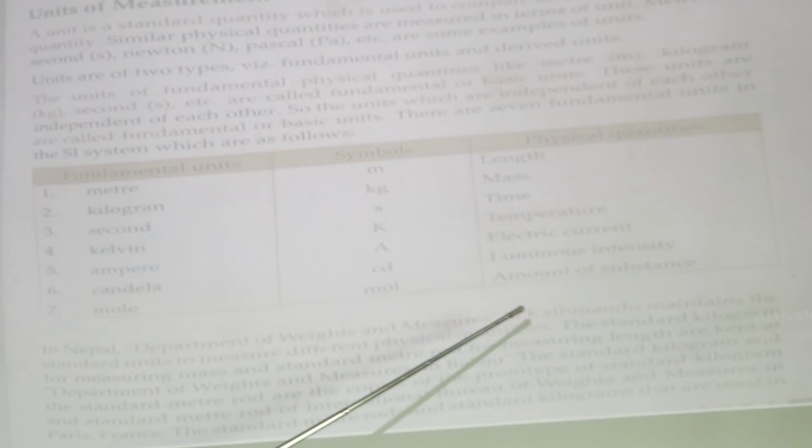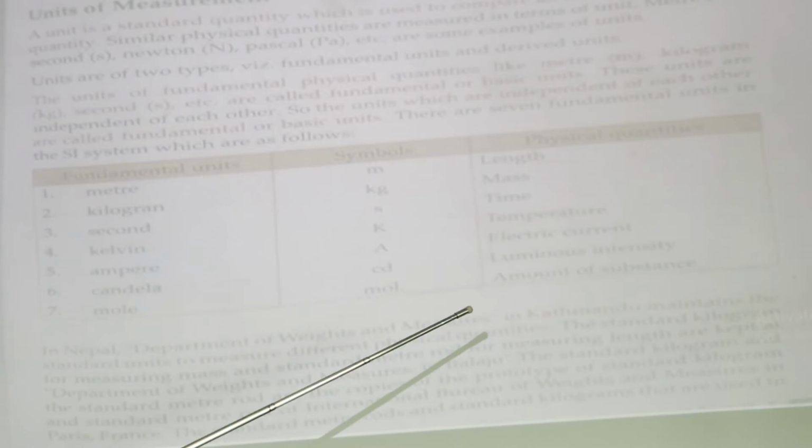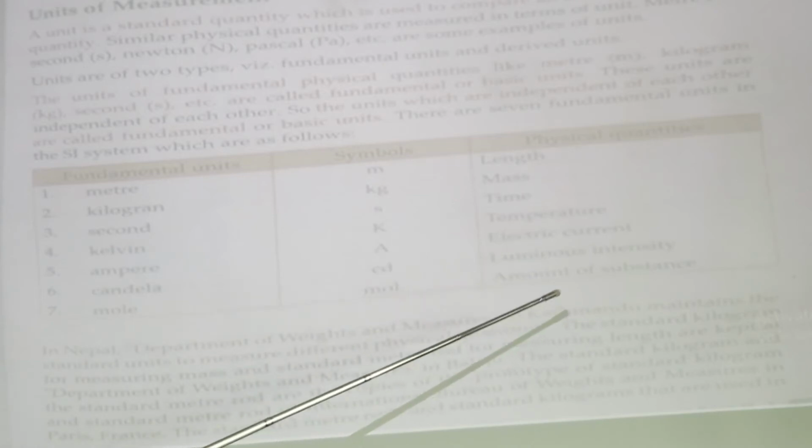The standard kilogram for measuring mass and the standard meter rod for measuring length are kept at the Department of Weight and Measure in Balaju. The standard kilogram and the standard meter rod are copies of the prototype of the standard kilogram and standard meter rod of the International Bureau of Weight and Measure in Paris.